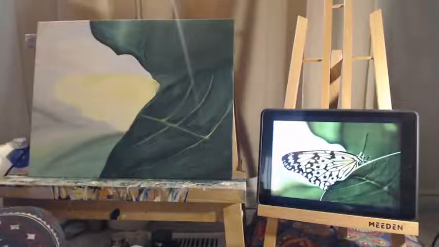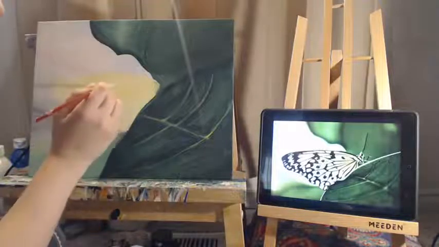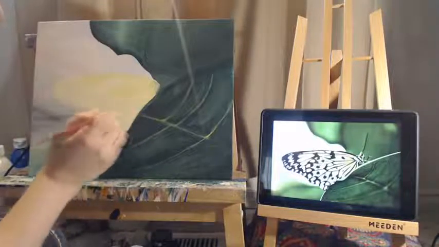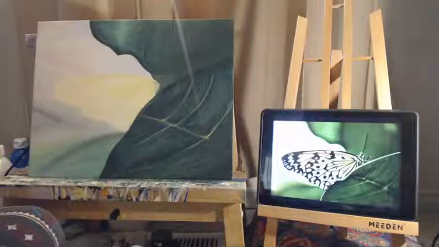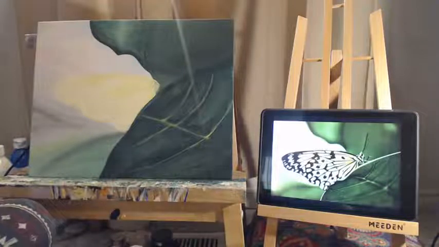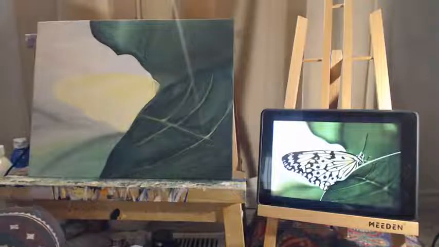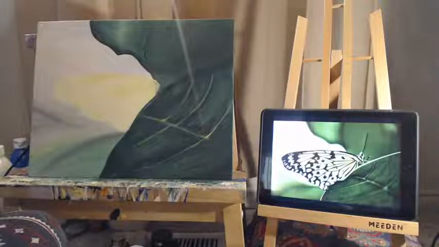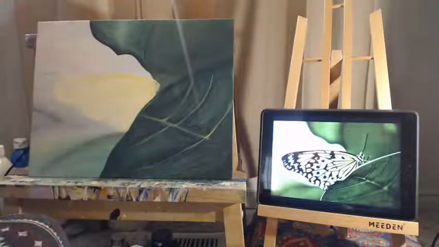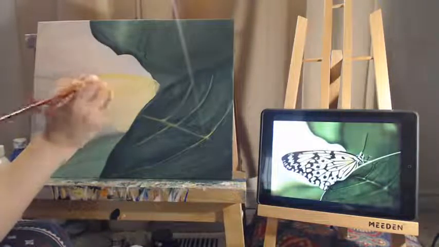Okay, so I want to go in and make it brighter with my yellow. Just get a little bit more yellow. And now I'm going to use more of a pure yellow in some spots to make it a little bit brighter and more impactful. So there's a bit of a brighter yellow up here.